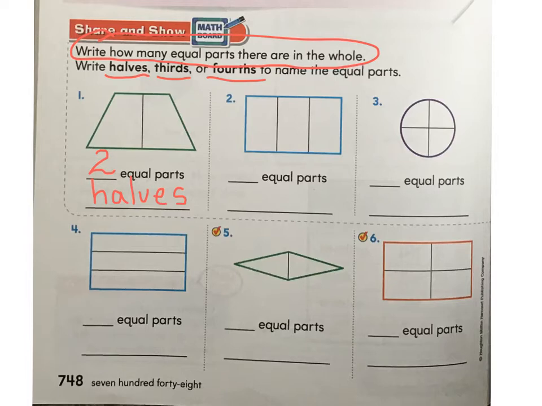All right, what about number 2? They've taken the rectangle and divided it into how many equal parts? I heard that blonde-haired girl say 3 equal parts. Thank you, blonde-haired girl. And what do we call 3 equal parts? The boy in the front row, sitting on his couch. Thank you, thirds. It looks like a comfy couch. All right, now for the purple circle. How many equal parts was that shape divided into?